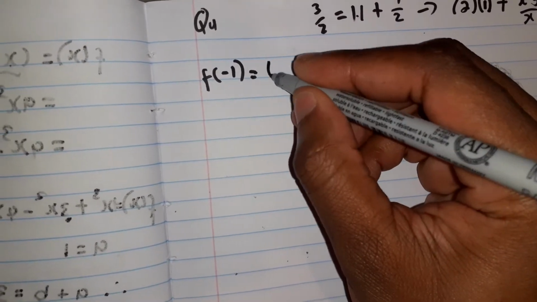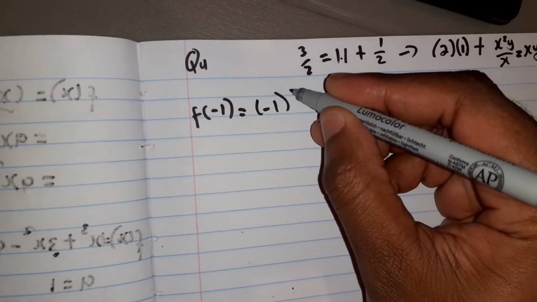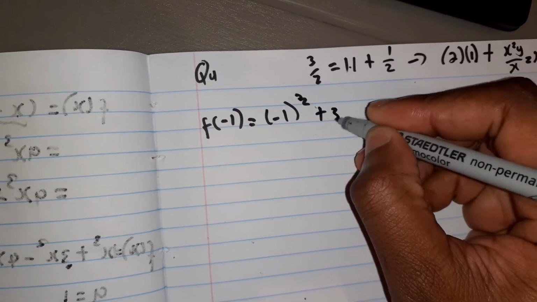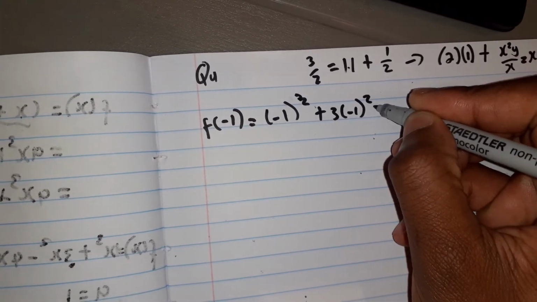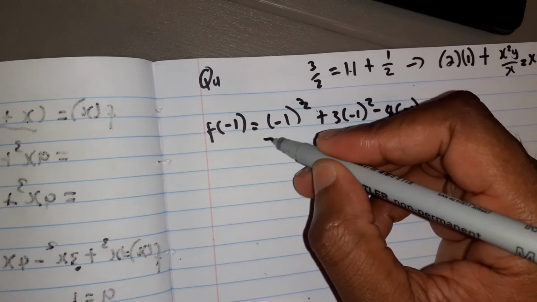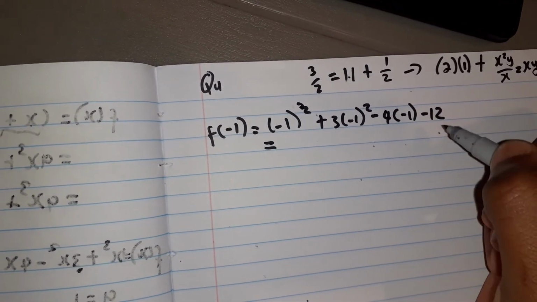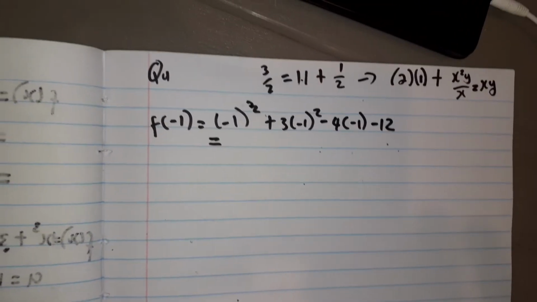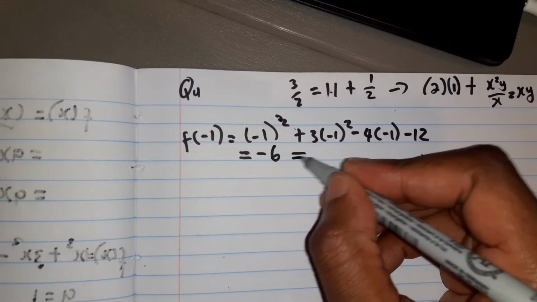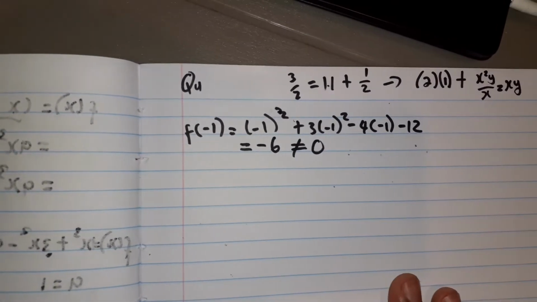We substitute negative 1. That's 3, sorry. The answer is minus 6. Still not equal to 0.